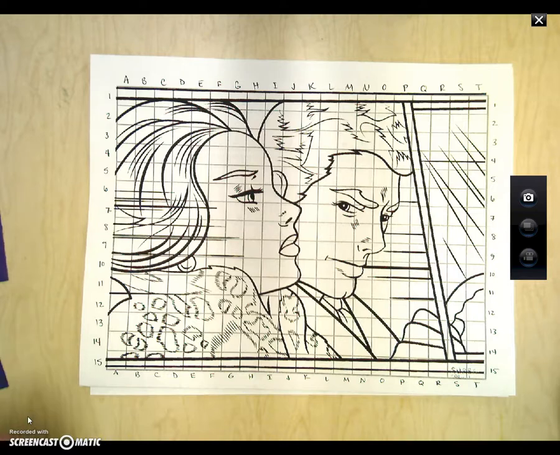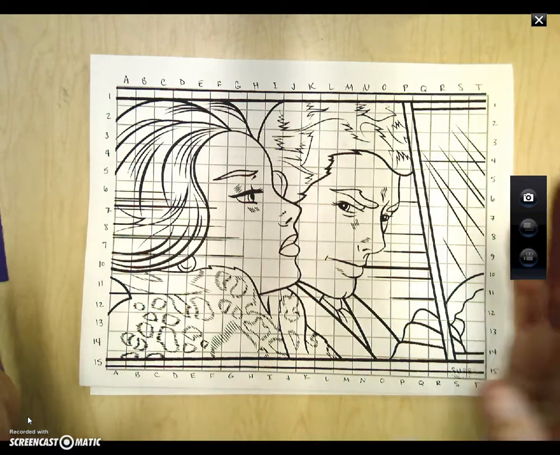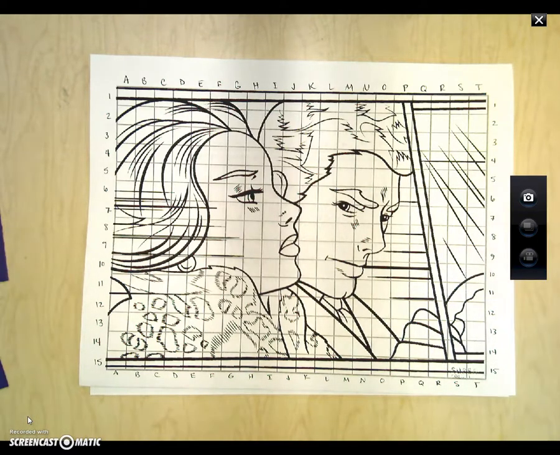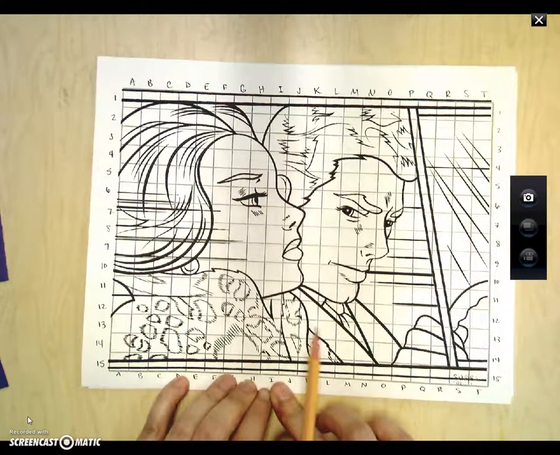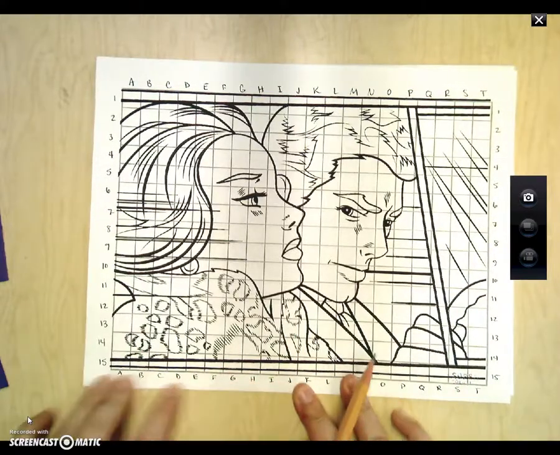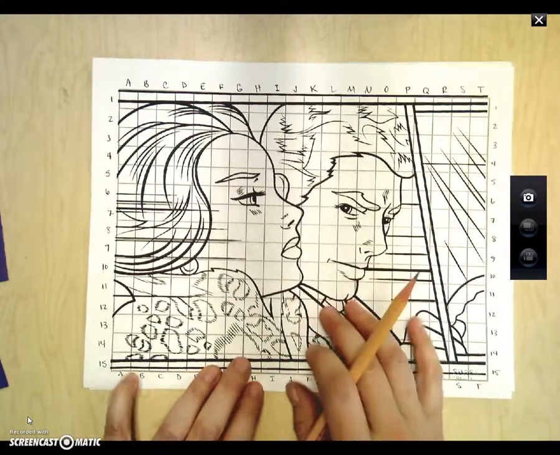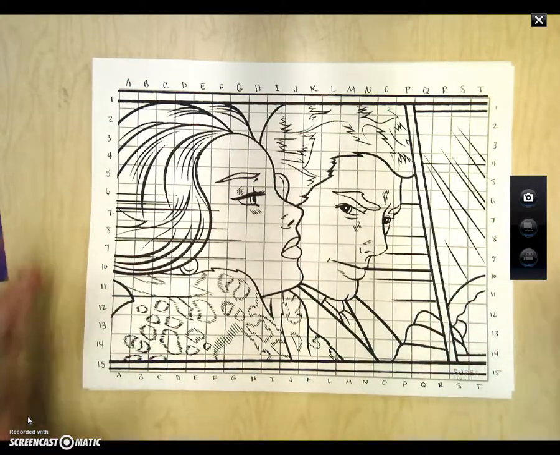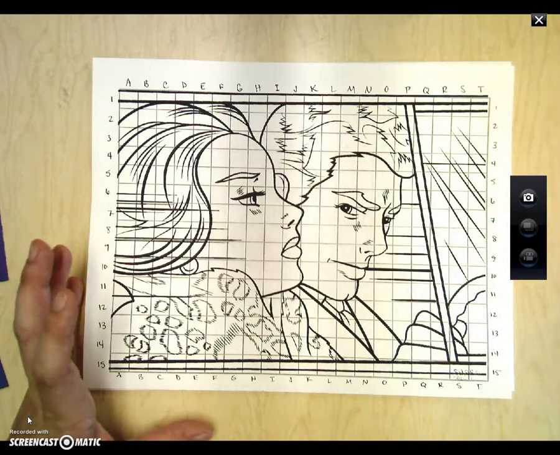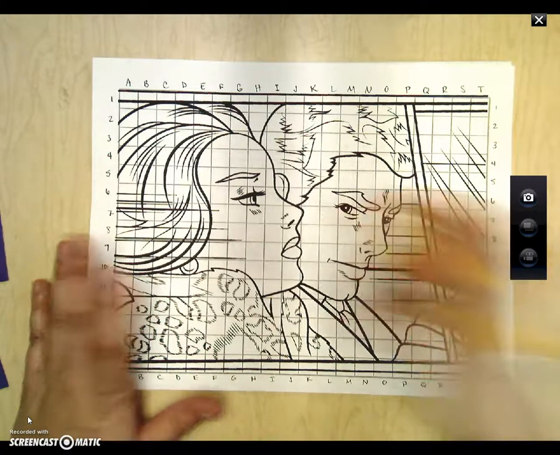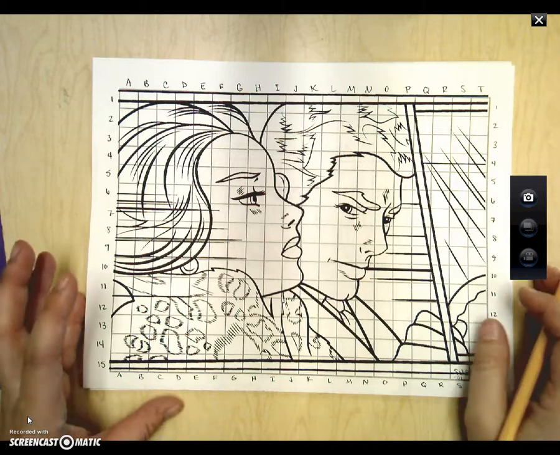If I asked you to draw these people just by looking at your image, some of you would have no problem, would be really excited and confident about it, but others of you may find that you're a little intimidated by the details and getting the proportions right. So using the grid technique just breaks it down a little bit more methodically so that you can have a little bit easier time getting all the proportions correct.